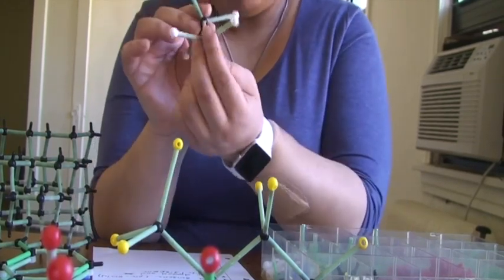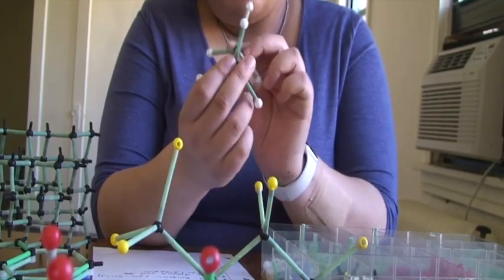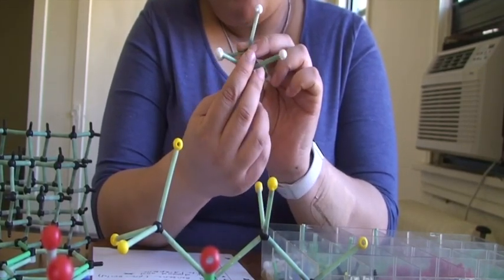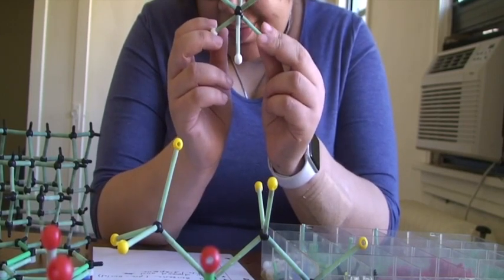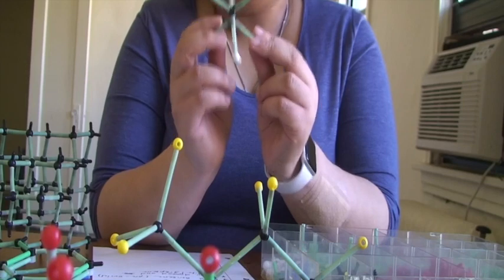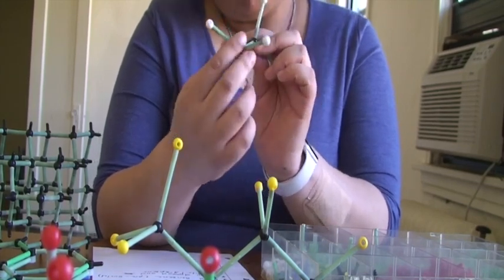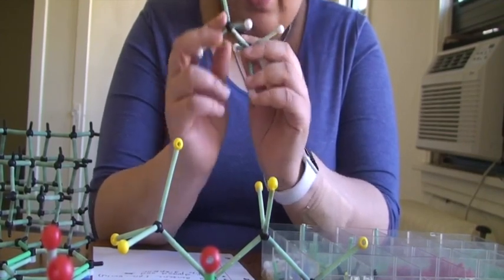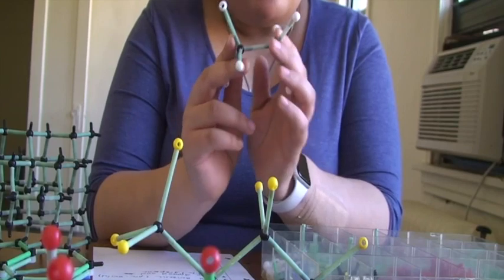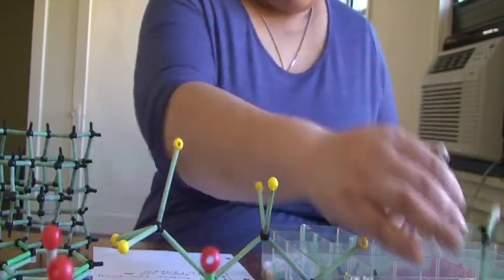I can have a conformation where all the hydrogens line up with one another, or one where the hydrogens line up in between the other hydrogens, something like this. You're going to learn more about that when you take organic chemistry, but there is what we call free rotation around single bonds. Okay, so that's ethane, and you can make more complicated molecules. We're going to look at two of those.